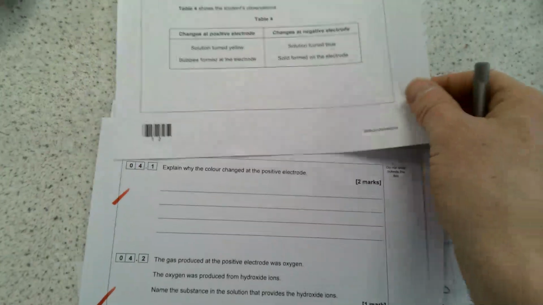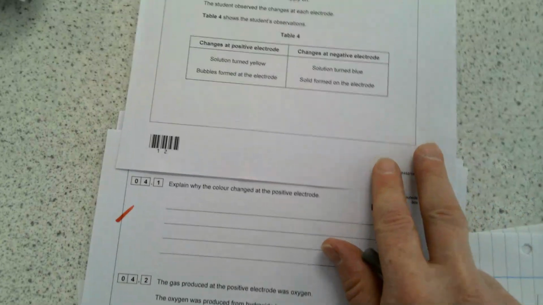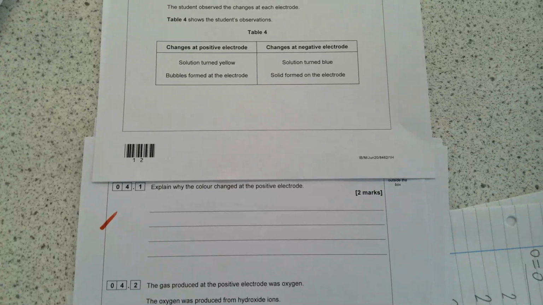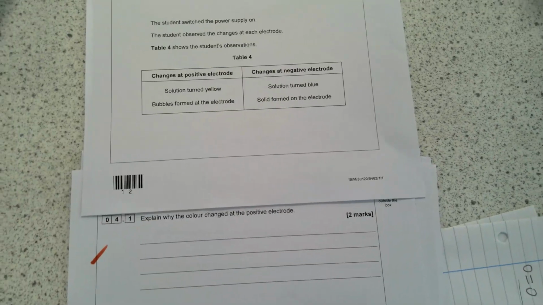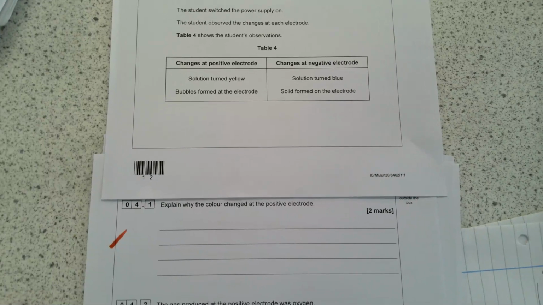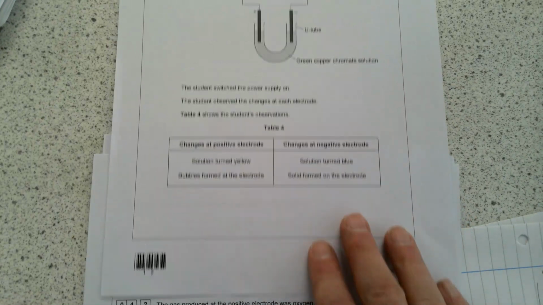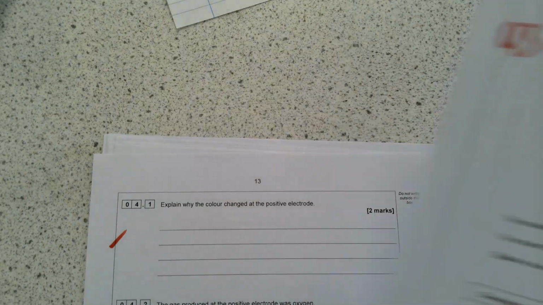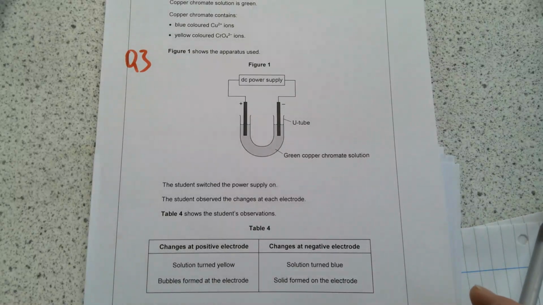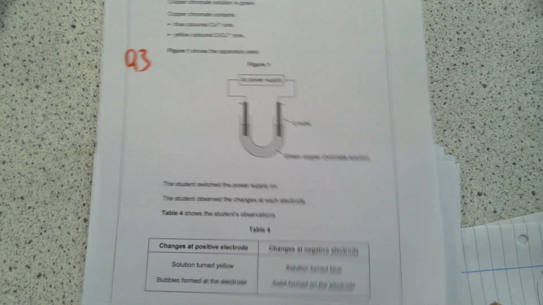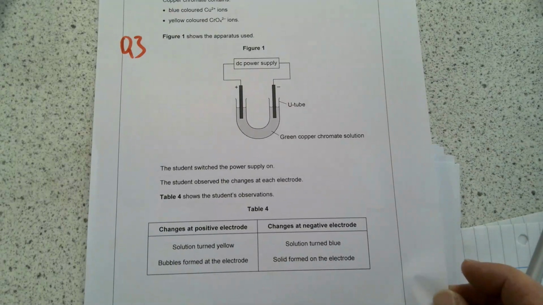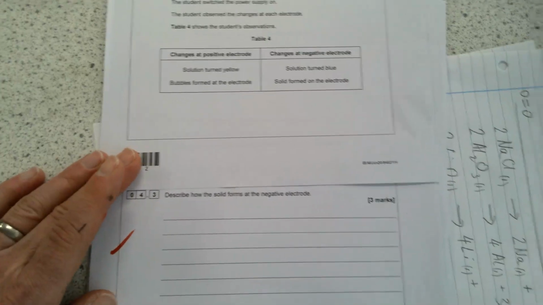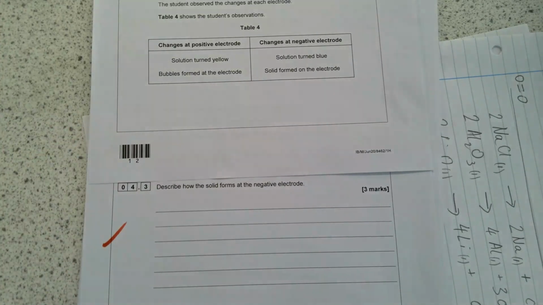So let's have a look how the exam question goes, though. We've got to think about what happens at the electrode. At the positive electrode, hang on, which one is it? Right, we're going to do the negative electrode one. So question 4.3, we'll come back to the other one. So 4.3 says, describe how the solid forms at the negative electrode.